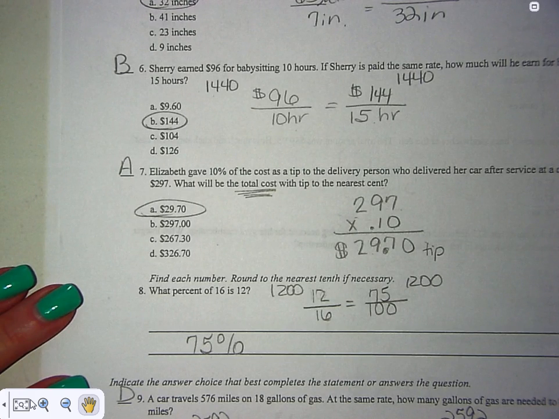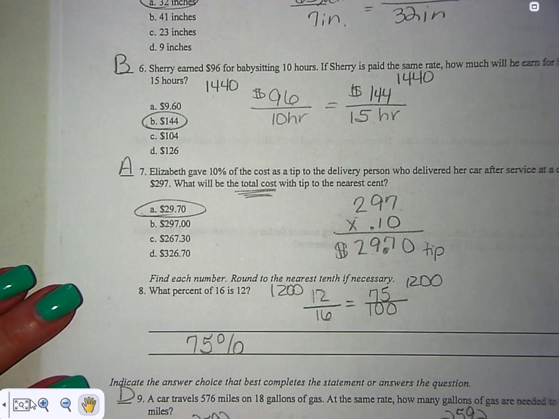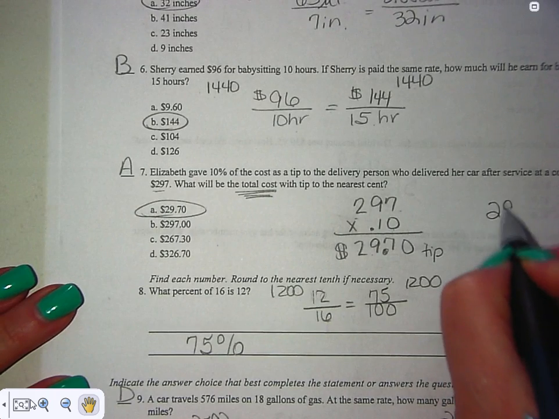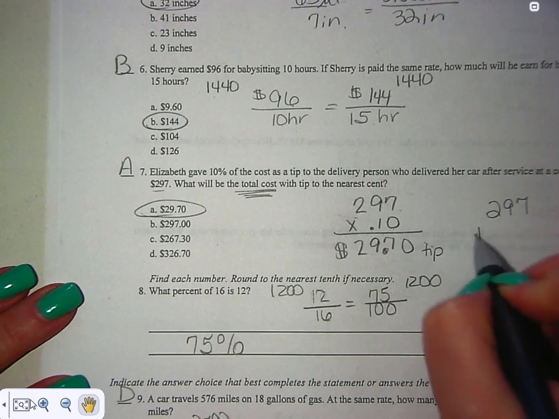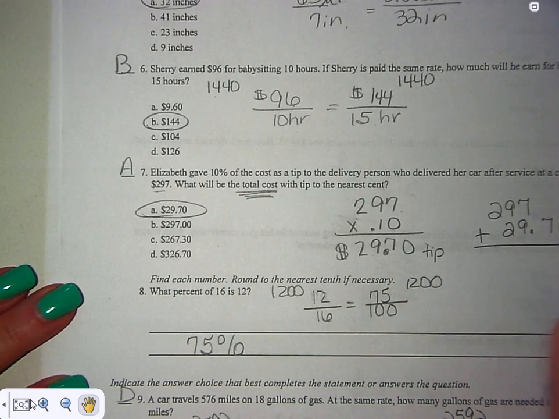I'm not rounding. There's nothing to round. How much would I have to put on my credit card to pay the total cost of the car service and the tip? What do I have to do? I need to add $297 plus $29.70.